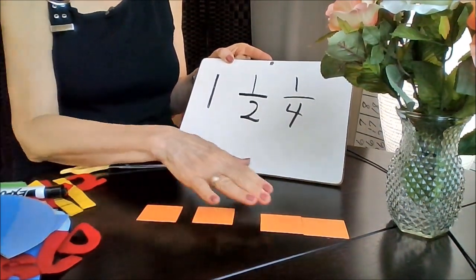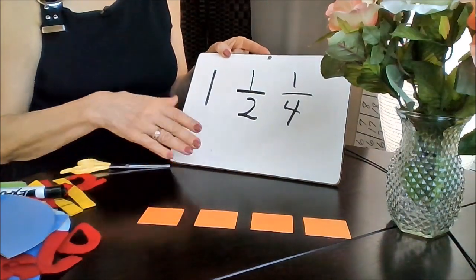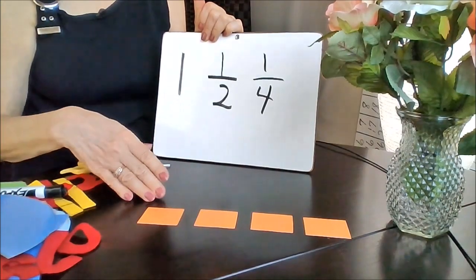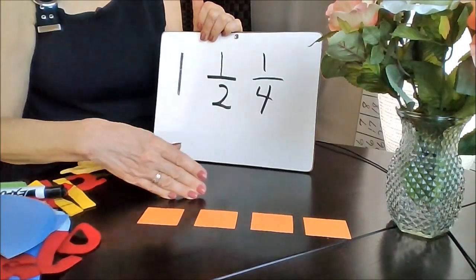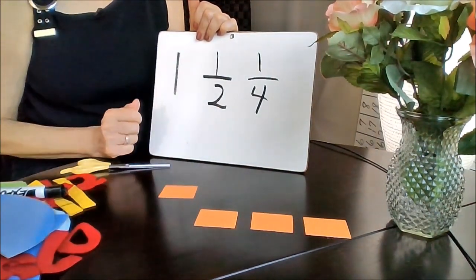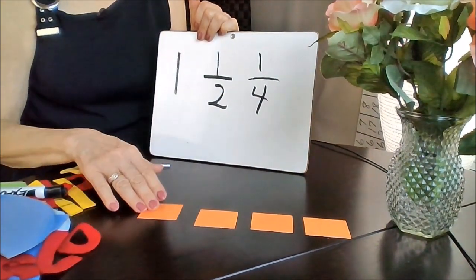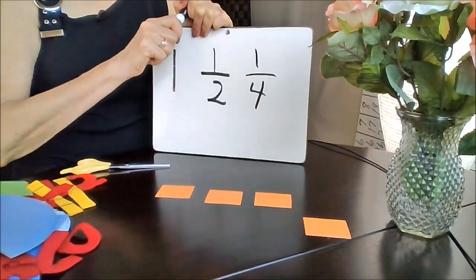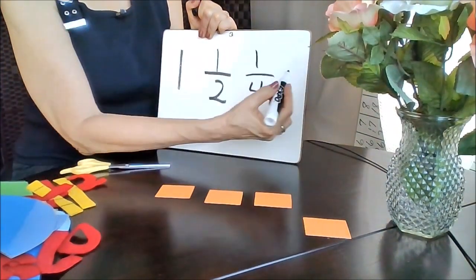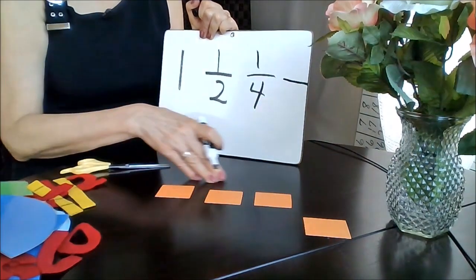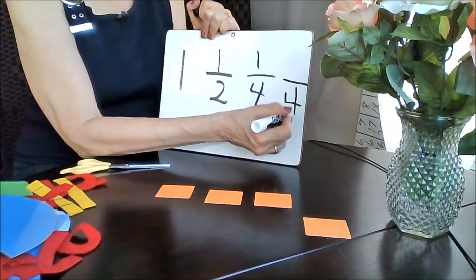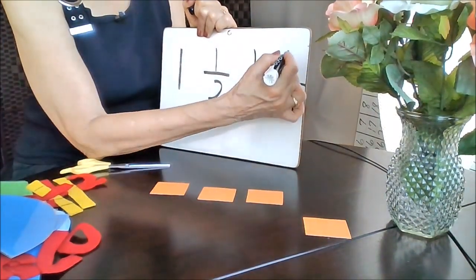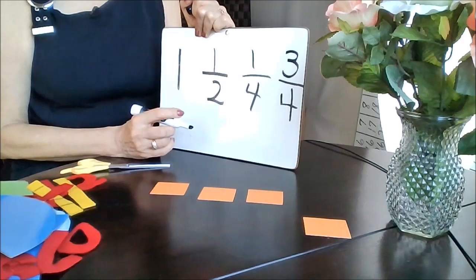Then, when I cut it again, I made 4 pieces. So the 4 tells me how many pieces are in the whole, and one of them would be 1. If I had this many pieces, I would have to make my fraction like this. There's still 4 pieces in the whole line, so the 4 goes on the bottom. That's a denominator. But the 3 that I'm talking about would be the top number, or the numerator.